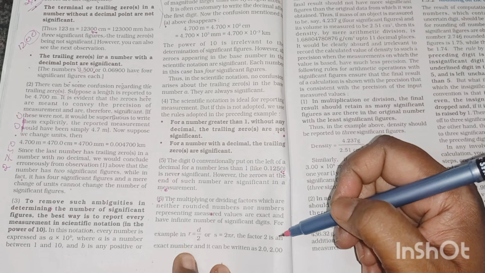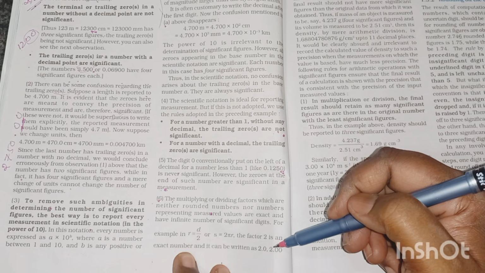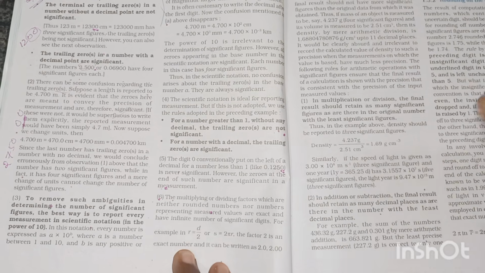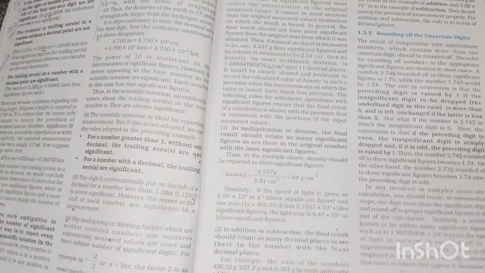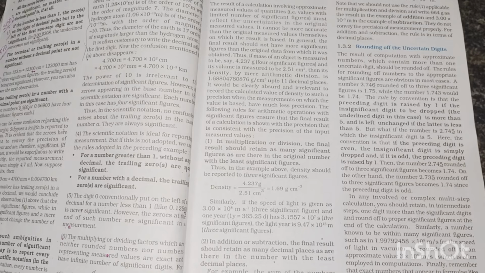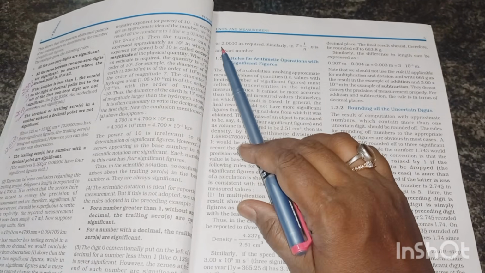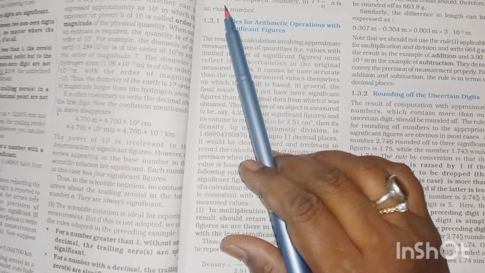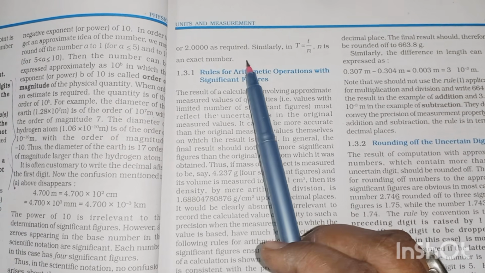The factor 2 is an exact number and it can be written as 2.0, 2.00 or 2.000 as required.